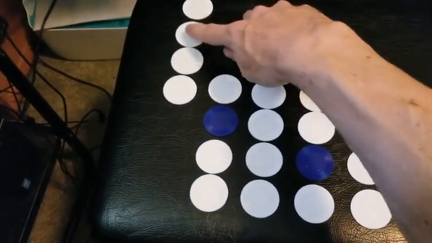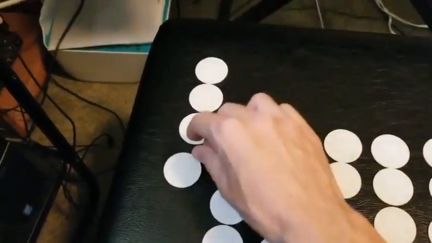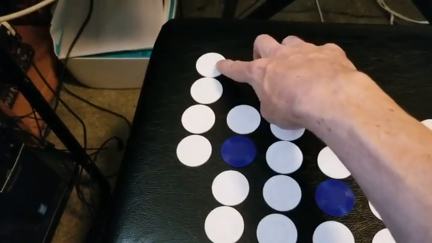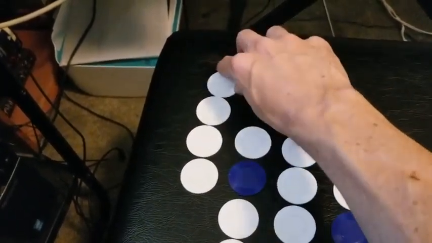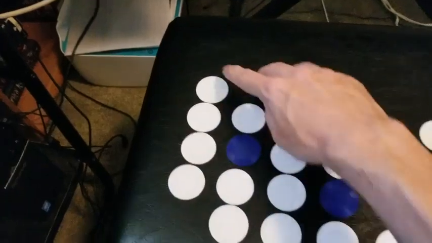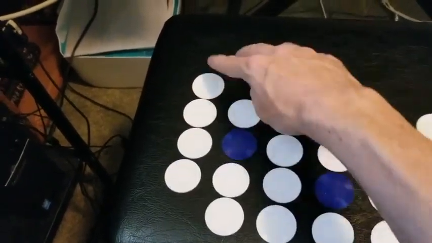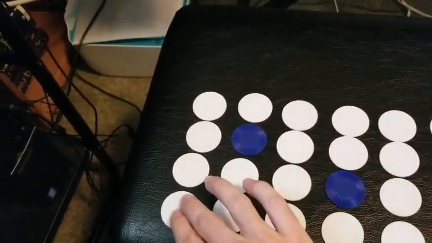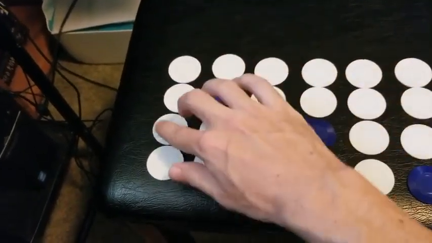Coming down is A, F, D, C, F, D, C, A, D, C, A, F, and C, A, F, D.